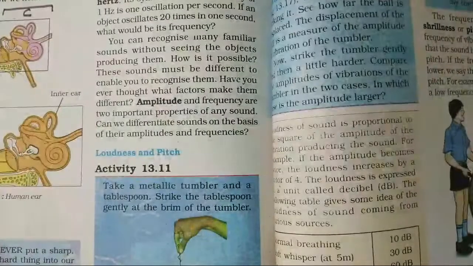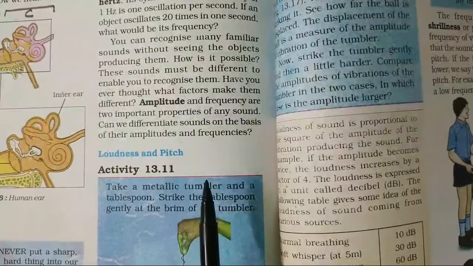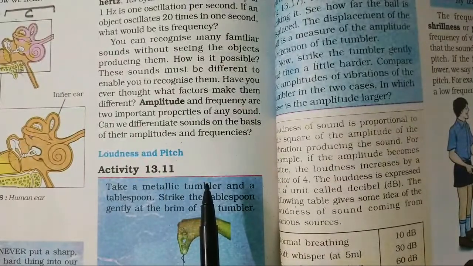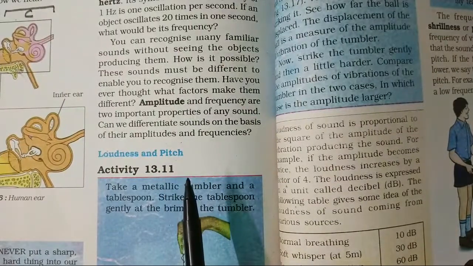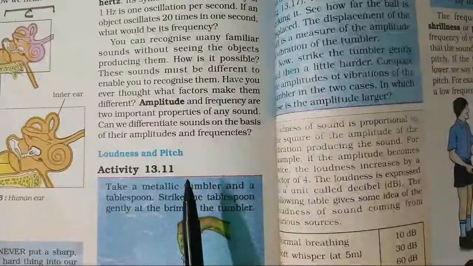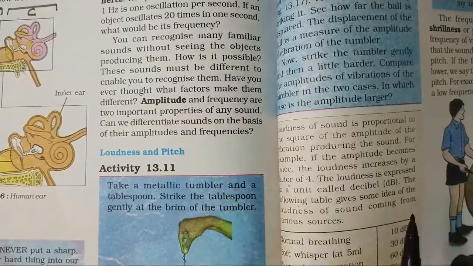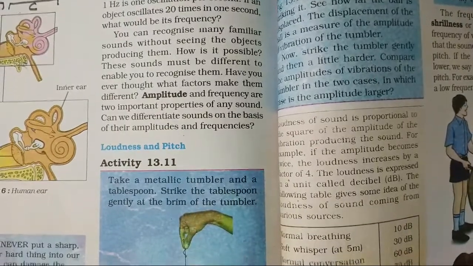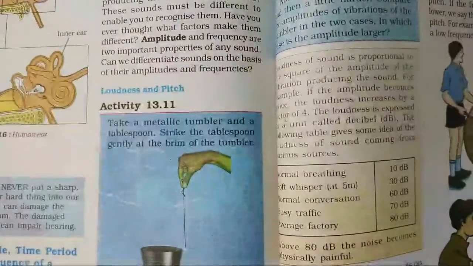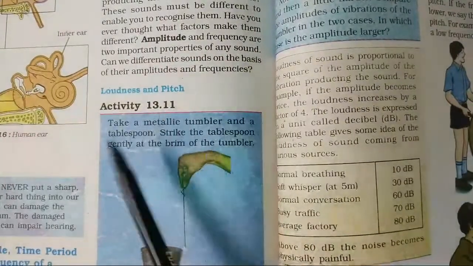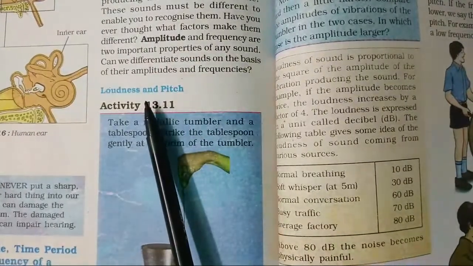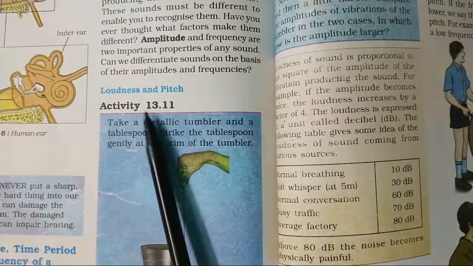and that is the part which is described here. In the higher classes, you will read more about sound in formula form. Here, you are understanding only the theoretical part of sound. Then comes the next part, which is the loudness and pitch. When an object is producing more sound, that is called the loudness.